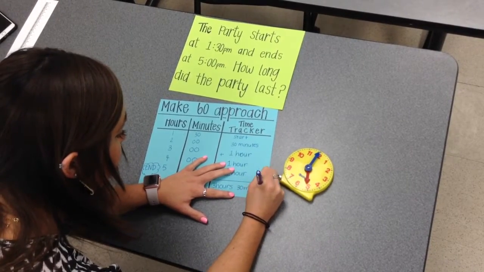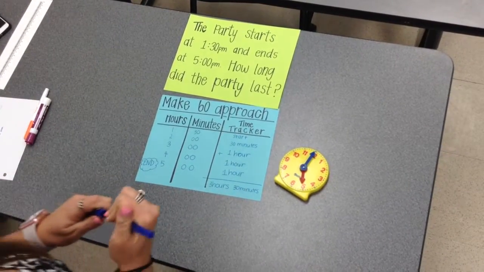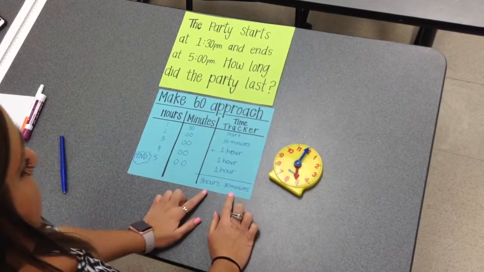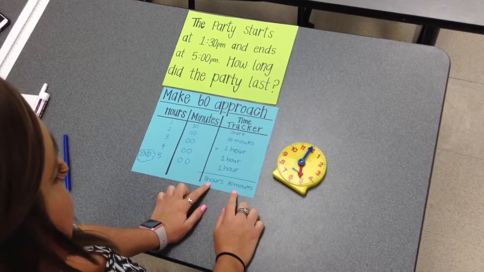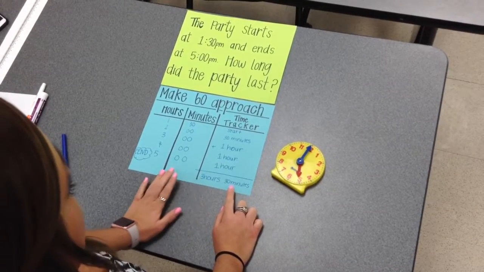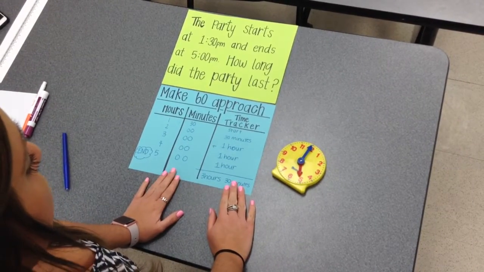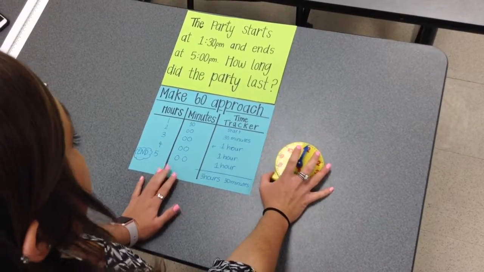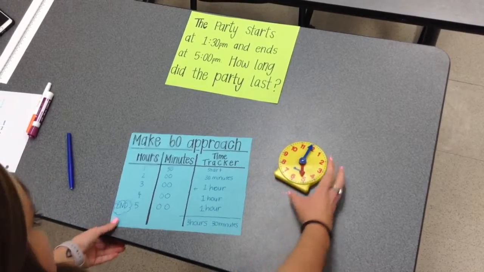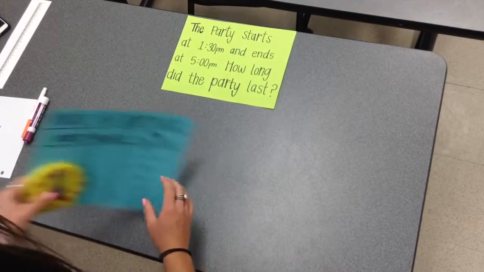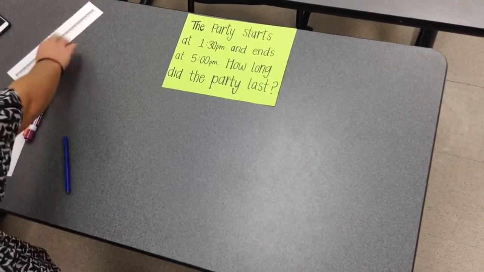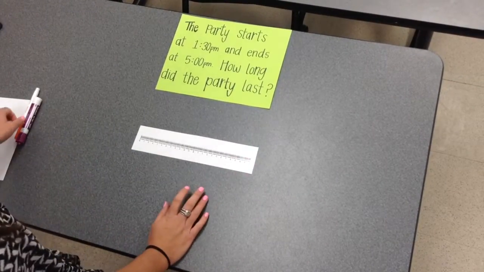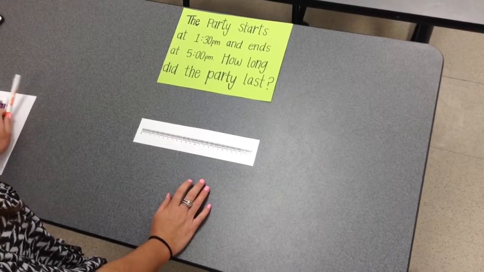So we know that if the party started at 1:30 and ended at 5, it lasted for 3 hours and 30 minutes. And we used our Make 60 approach using our time tracker and our clock to figure that out. And that was our set model. And now we're going to look at our linear model. And we're going to use a timeline. We're going to use the same question and see if we can figure it out and get the same answer.